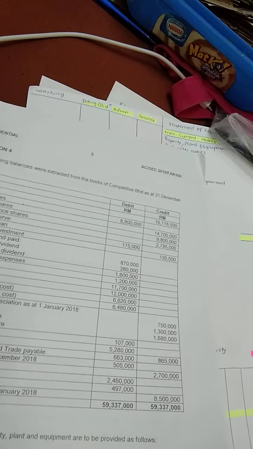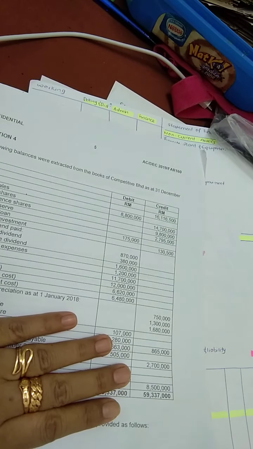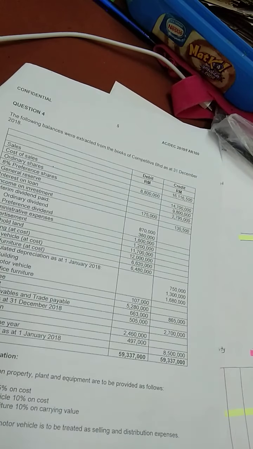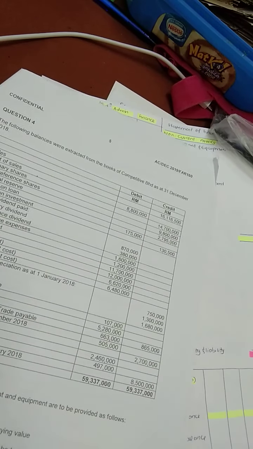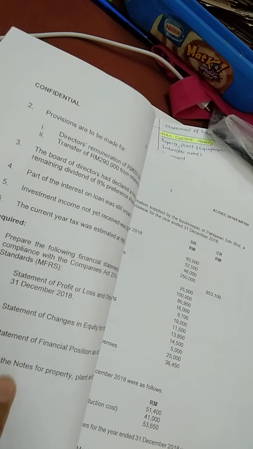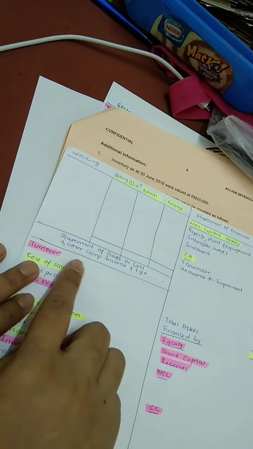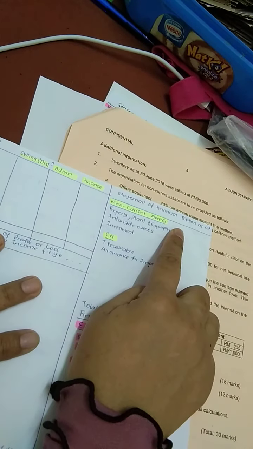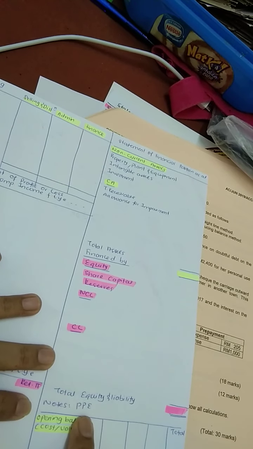And then you are going to be provided with the trial balance, which consists of debit and credit, and then you have additional information, and then what the question requires you to prepare. As we know, the questions require you to prepare the statement of profit or loss, your statement of changes, financial position, and your notes.